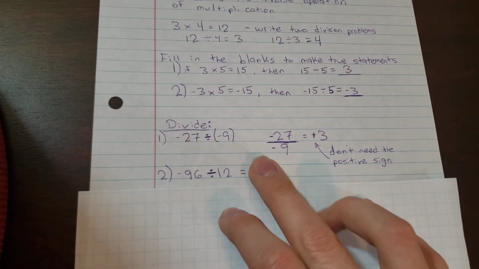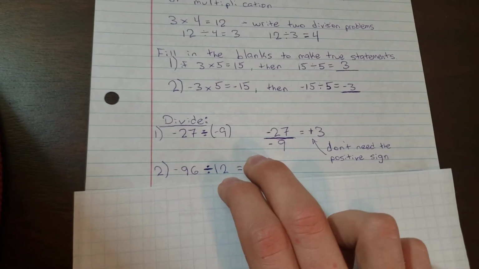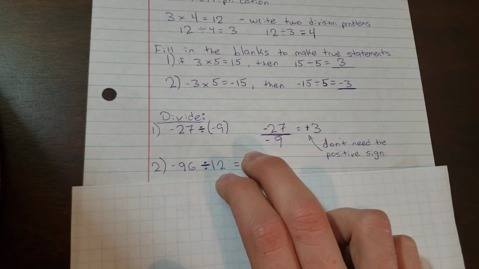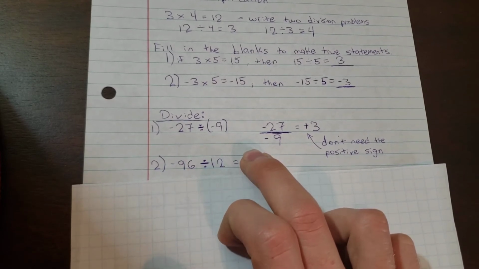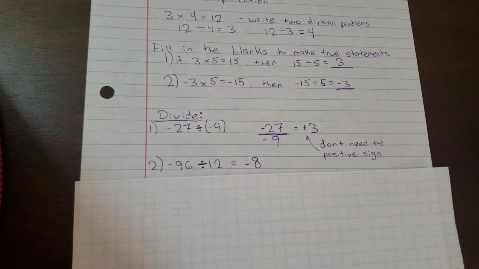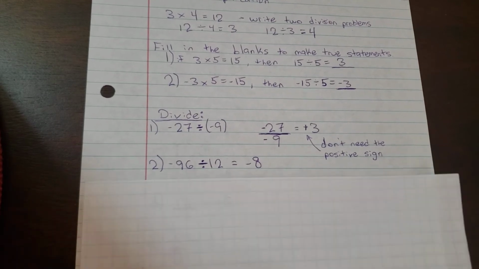Okay, so here, negative 96 divided by 12. Again, one negative, one positive. That's an odd amount of negative numbers. The answer is going to be negative. And for those of us who know our 12 times tables off the top of our head, it's negative 8.